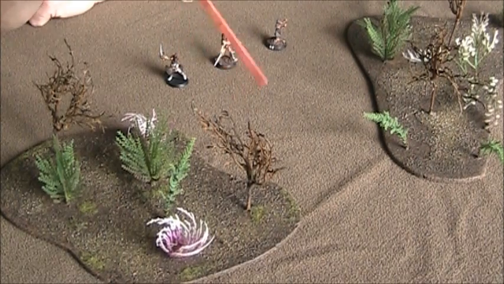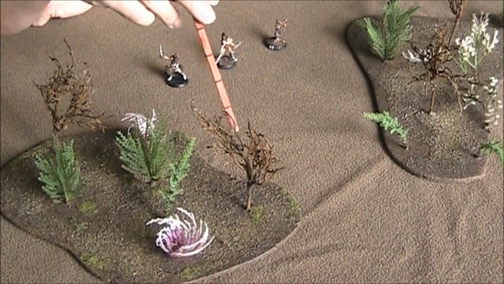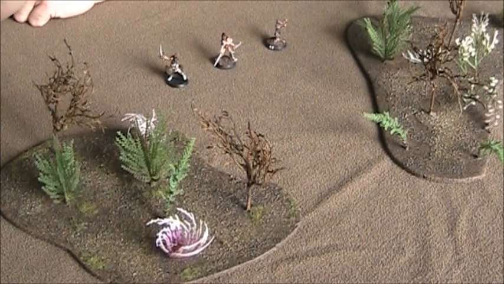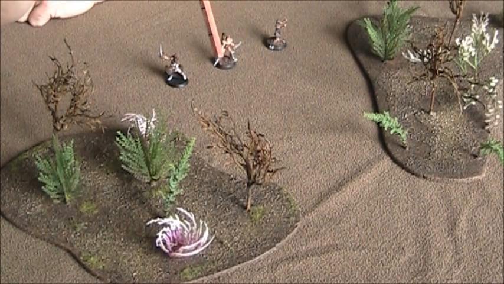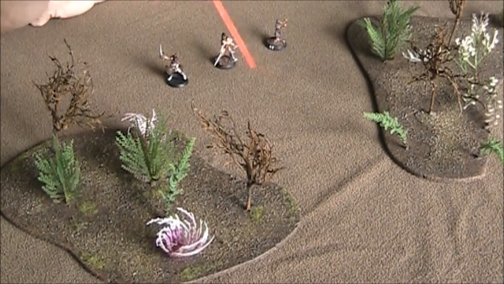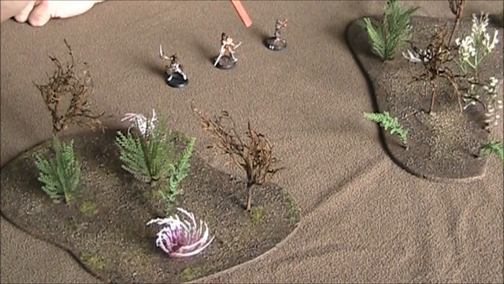Okay. So say our creature starts out invisible, and the characters don't know that there's an invisible creature.